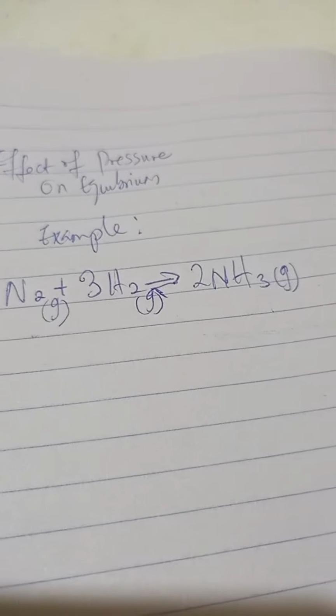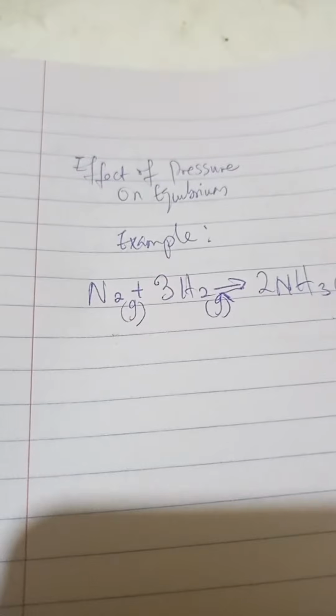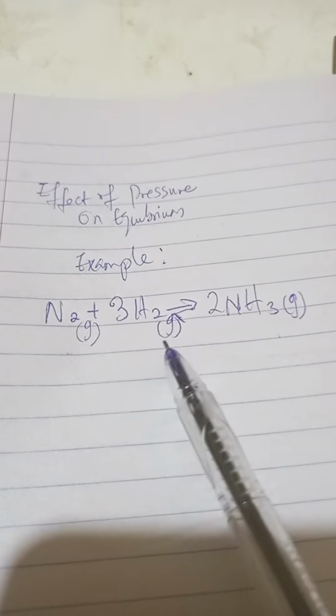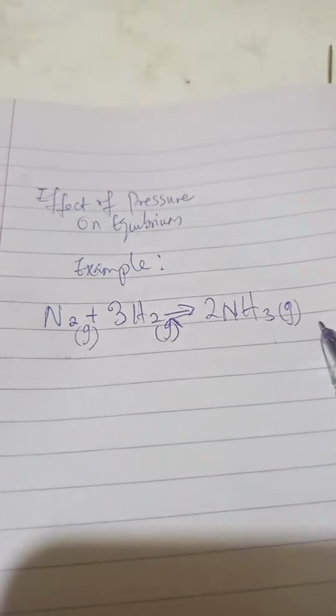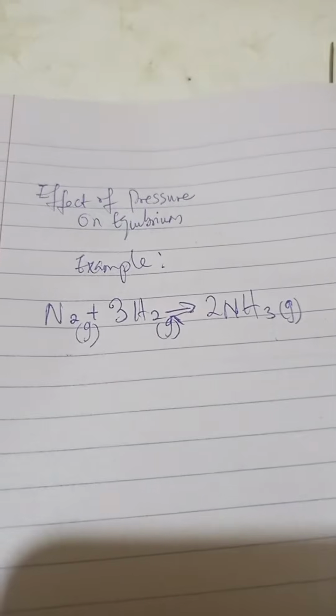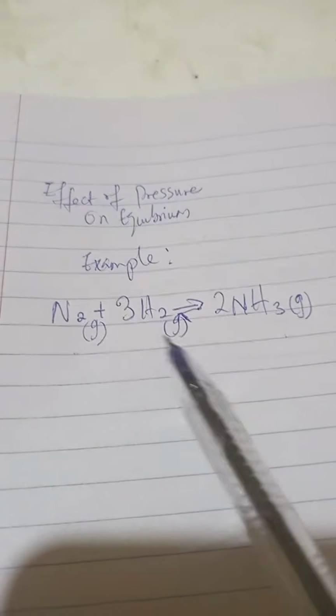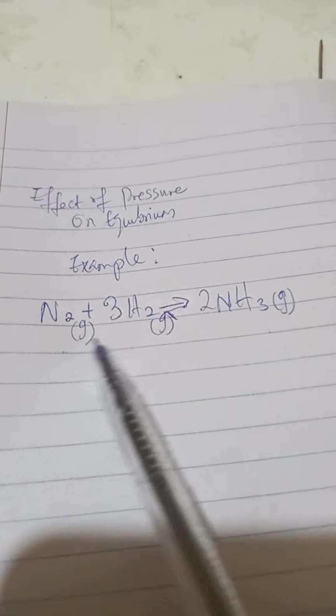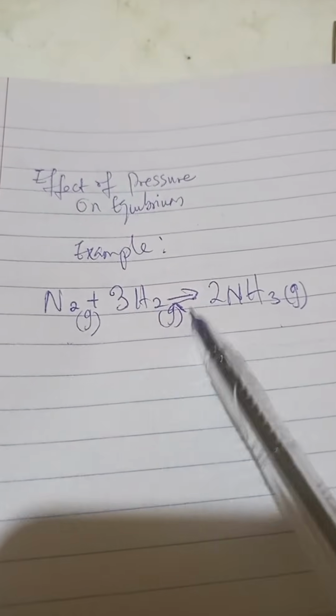You must consider the reactant. The first case scenario here is for it to have change in pressure, this reactant must be gases. You understand? Gaseous molecules. You must have gaseous molecules, and the reactants and the products must be gaseous. You understand? They must be gaseous. Pressure cannot have effect when they are solid reactant or solid product. Only for gases. That's what I mean.